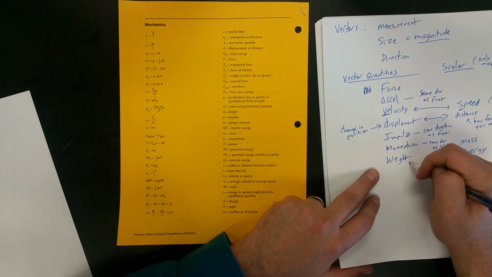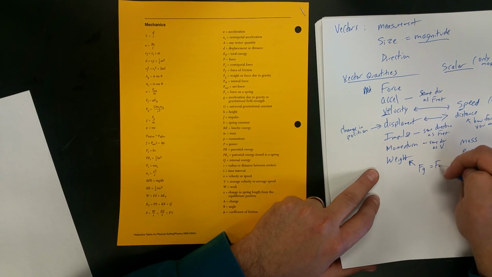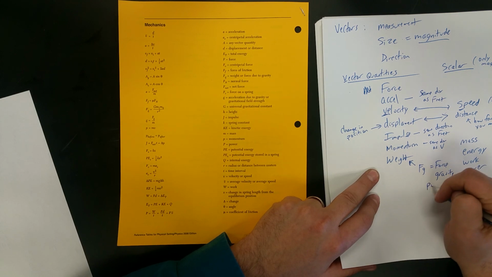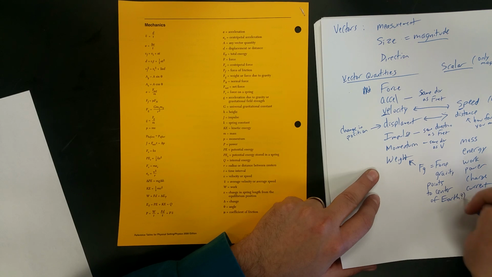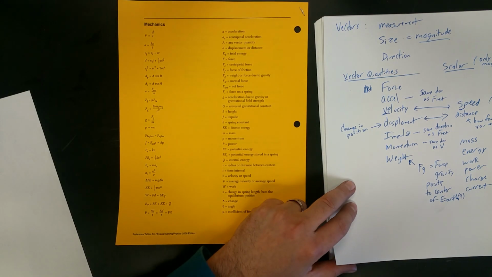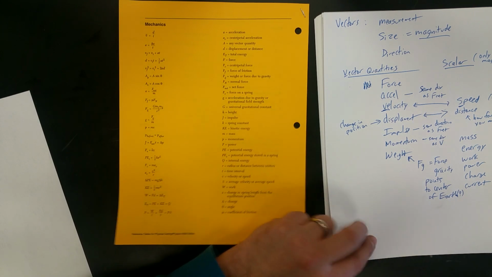Weight, F sub g, that's the force of gravity. And so that always points to the center of the Earth, or whatever object you're talking about. So if you have two gravitational objects, that would point towards the center of them.